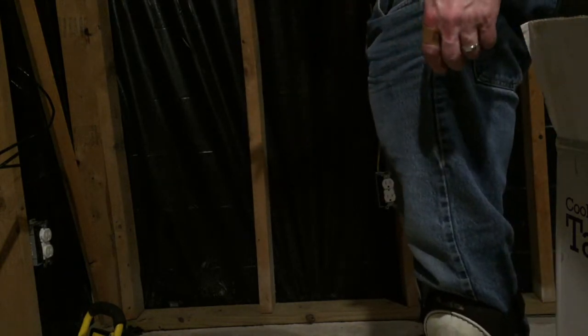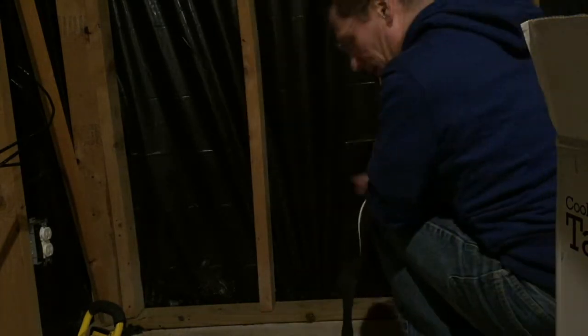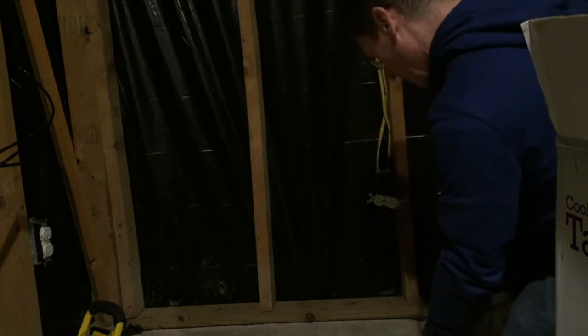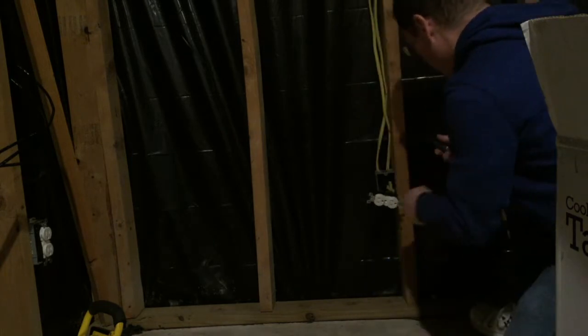I'm going to disconnect the load side of this one, and then I'll know if it's this outlet or that outlet, or it's still that outlet. I hit the circuit breaker, so I know it's off, but before you start touching wires, you should always check with a testing tool.